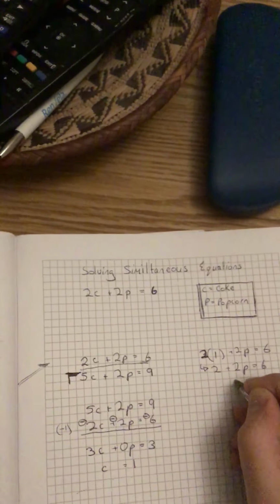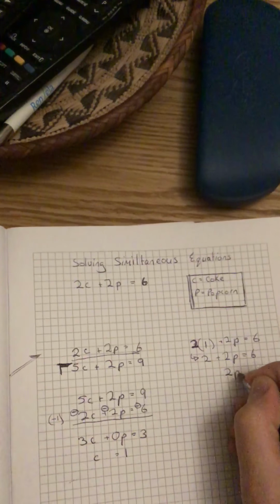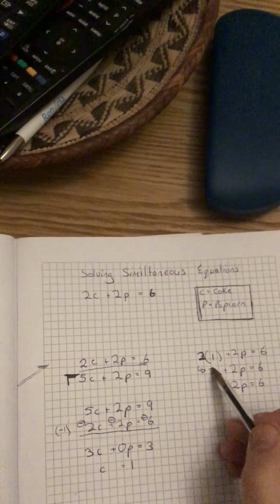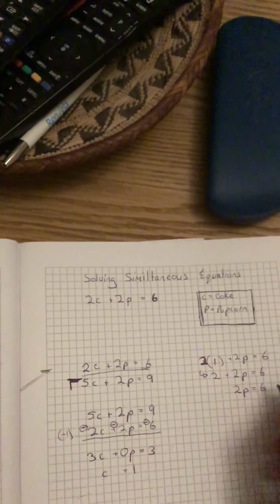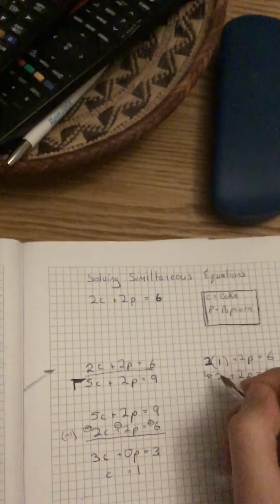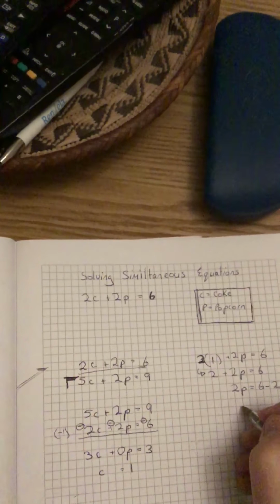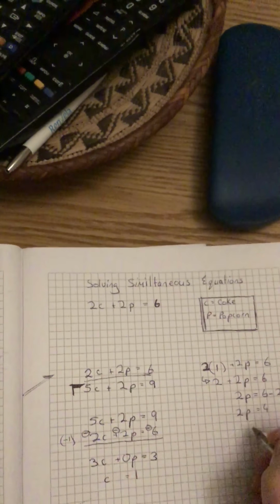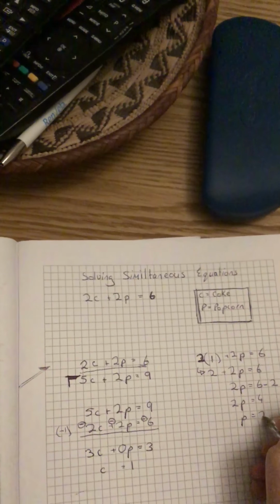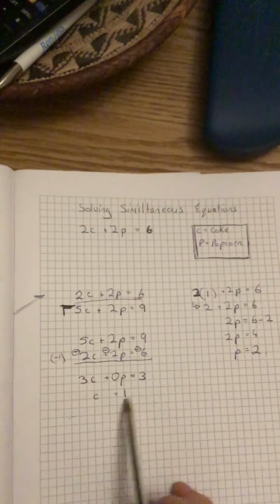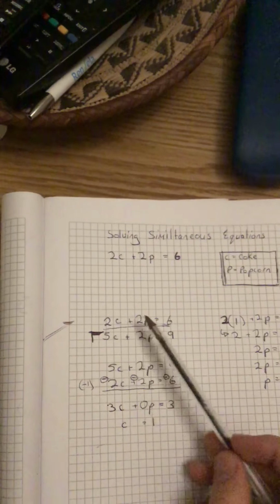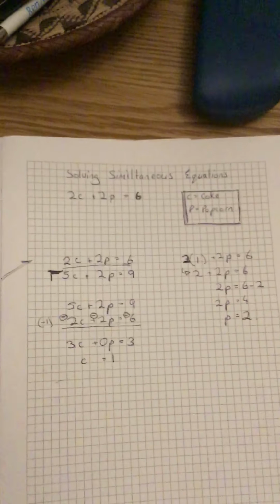We're at the final stages now. I know some of us will work quite fast through this stage. So 2p is equal to 6 minus 2. To get rid of my 2 here, I put a -2 over here, so we -2 on either side. So 2p = 4, p = 2. So now to solve this, I know a Coke was €1 and a popcorn was €2, to satisfy both equations that I had starting off.